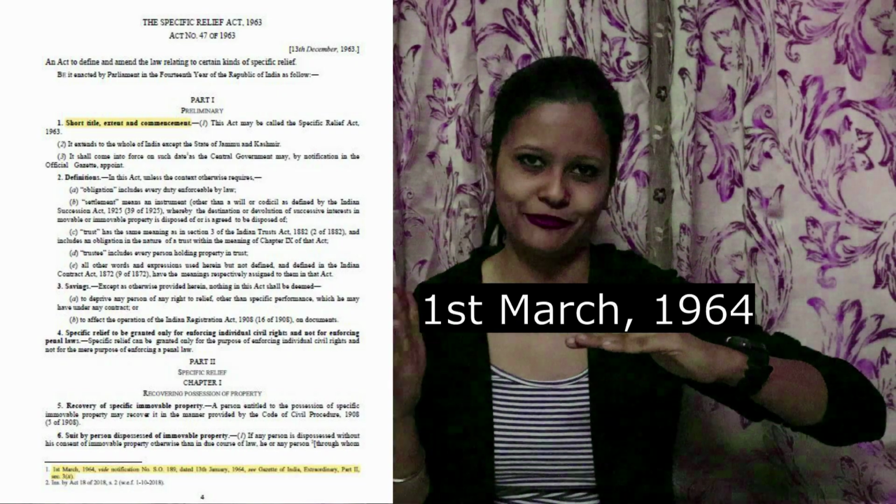Clause 3 makes a provision regarding the enforceability or when this legislation came into force. If you read the bare act, it mainly tells us that it shall come into force on such date as the central government may by notification in the official gazette appoint. Now what is this date that the legislation is talking about? For that, you need to refer to the first footnote of the bare act, which tells us that it came into force on 1st of March 1964.